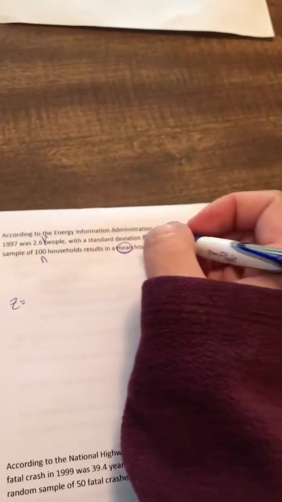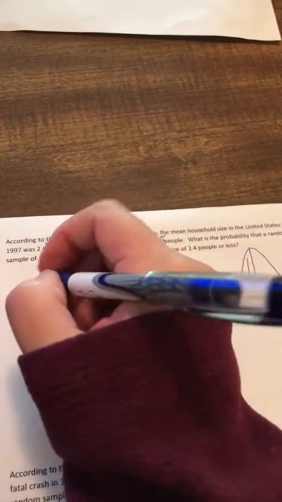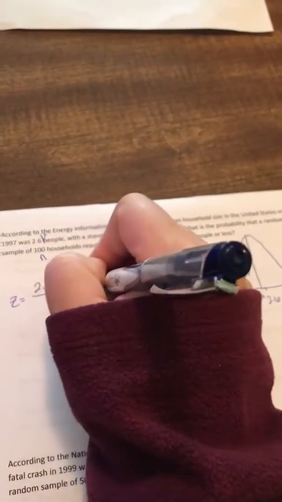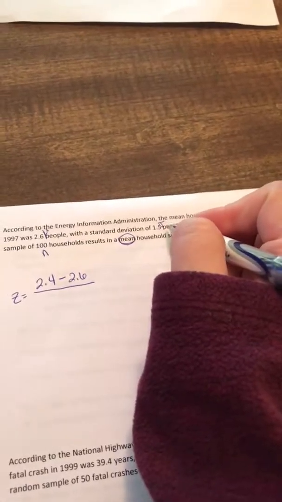So our z is x bar, 2.4 people, minus our mean, 2.6, divided by our standard deviation, 1.5, divided by the square root of n, which is 100.